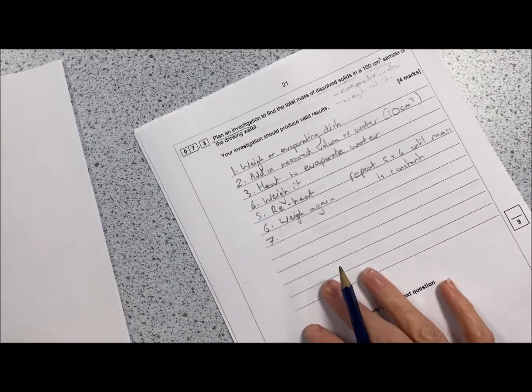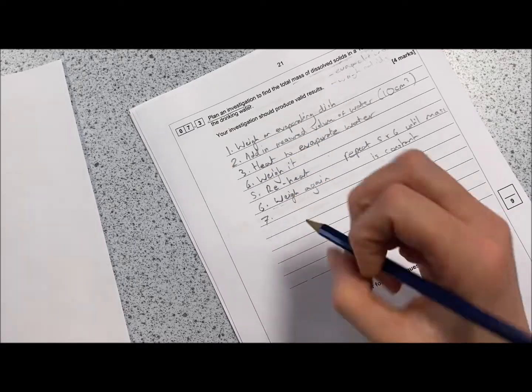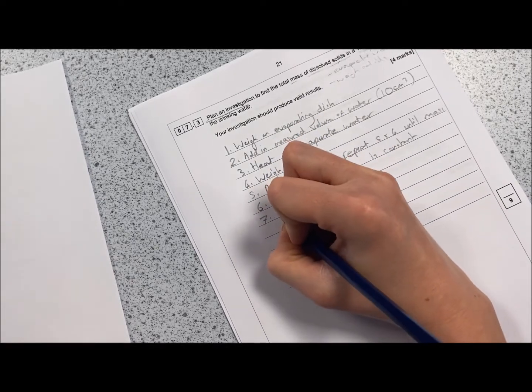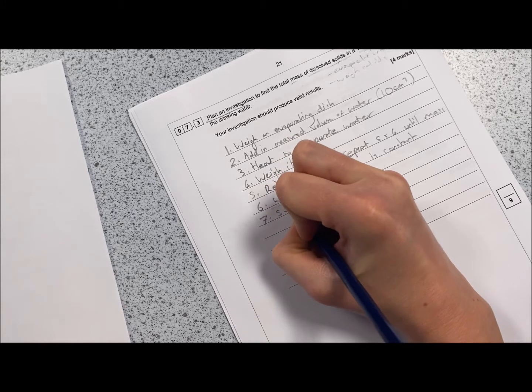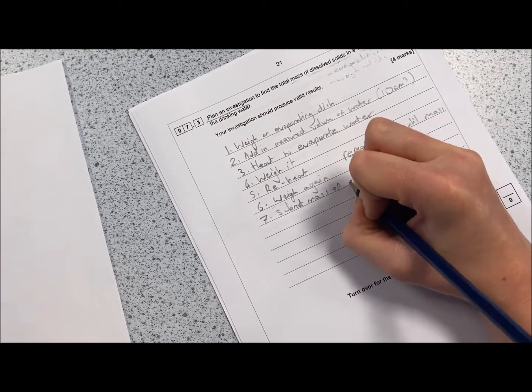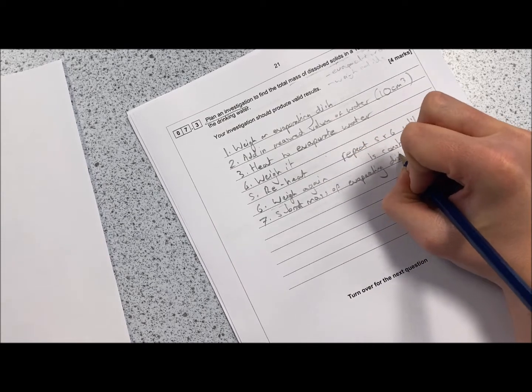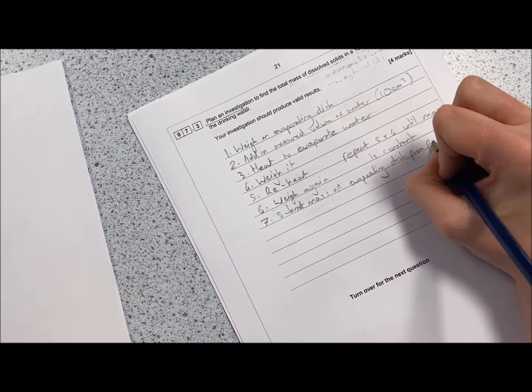So then you've got your mass, but also we need to take away our evaporating dish mass. So subtract mass of evaporating dish from final mass.